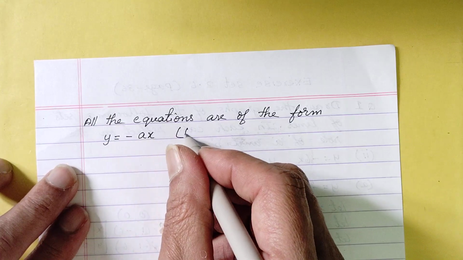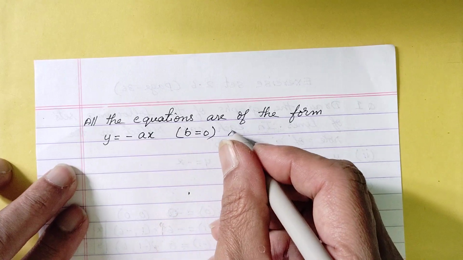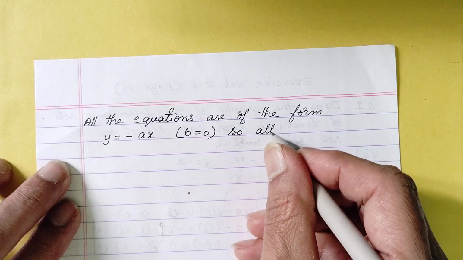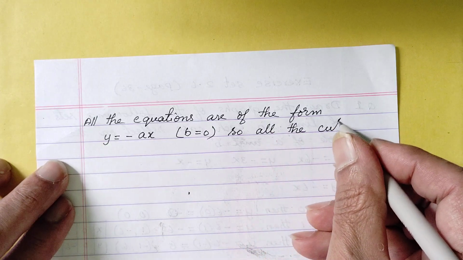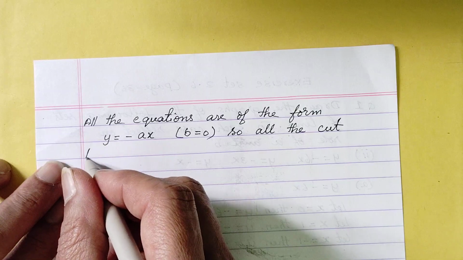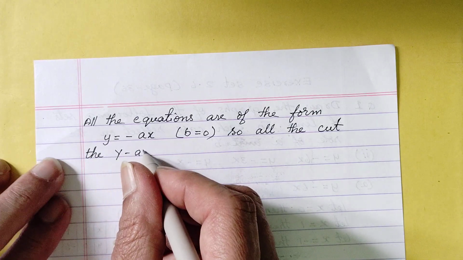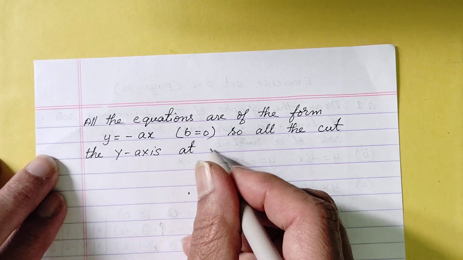Here b is 0. So all the lines cut the y-axis at 0.